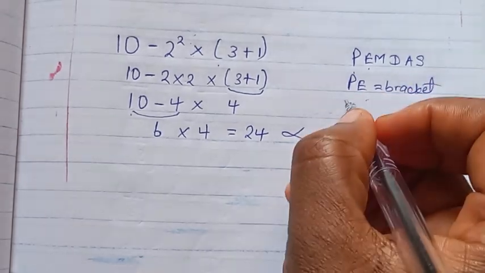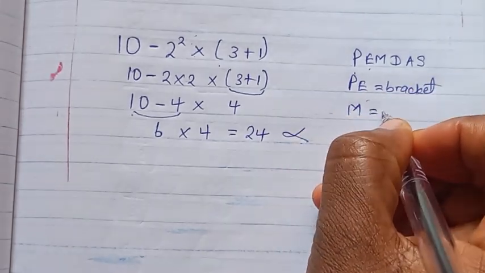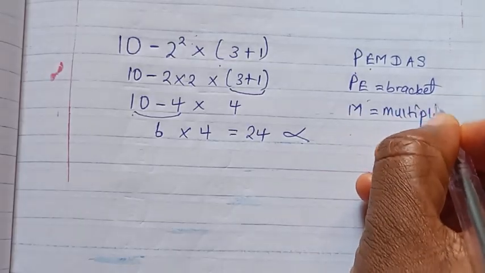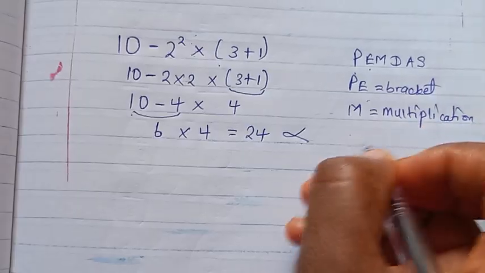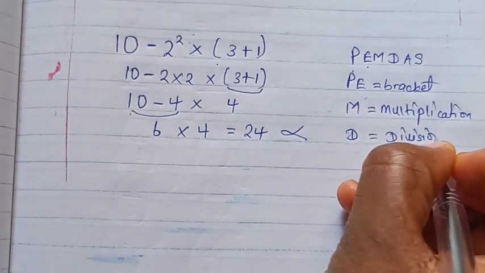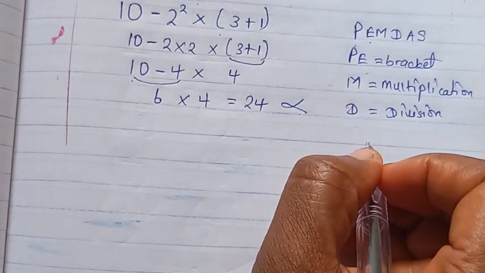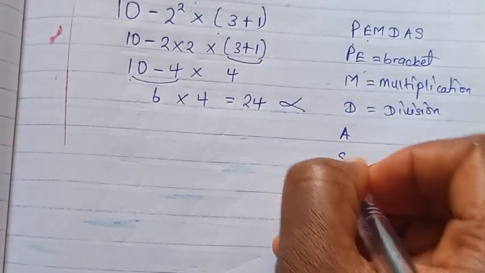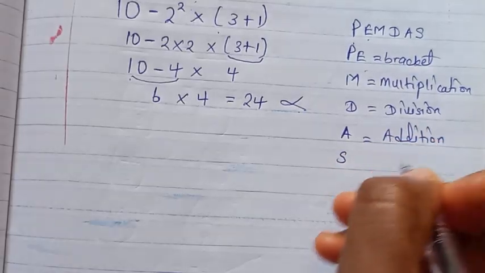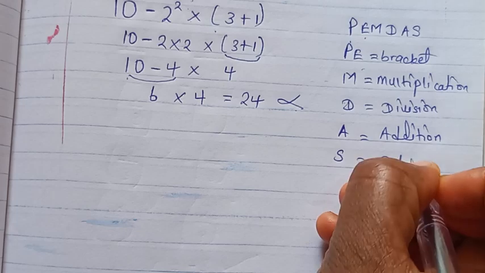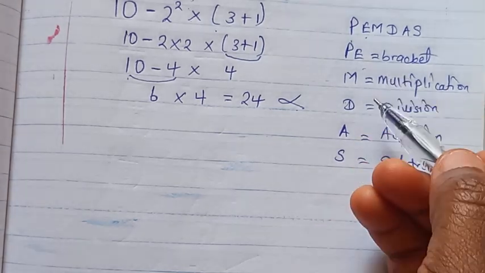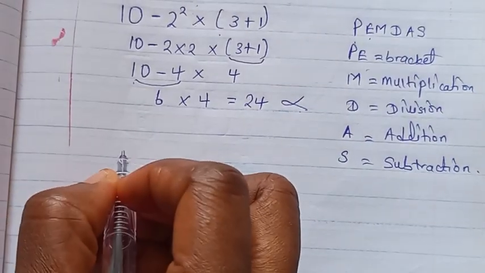It's called parenthesis. Then you have your M, which is for multiplication. Our D is for division. Then your AS is for addition, and subtraction. Good job. So following our PEMDAS rule, let's go over the question again.